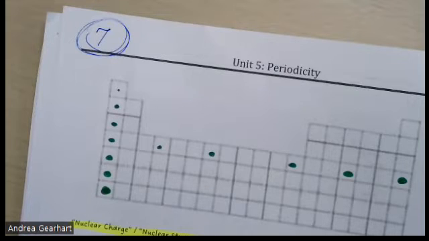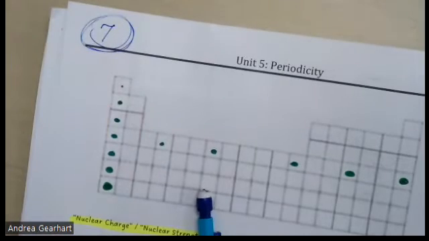Okay, to do what? Bennett, what keeps electrons in the atom? What do you know about electrons?